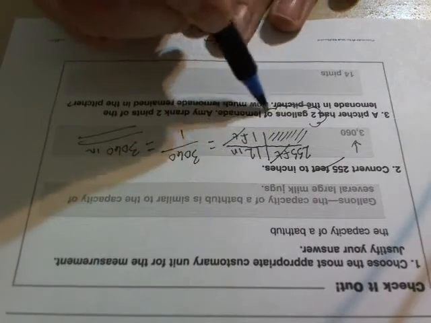All right, one more. A pitcher had 2 gallons of lemonade. Amy drank 2 pints of the lemonade in the pitcher. How much lemonade remained in the pitcher? So we want to figure out how many pints are left, but the problem is that they told us how many gallons of lemonade are in there. So we want to get out of gallons here and figure out how many pints that actually is. And then we want to go ahead and subtract out the 2 pints you drank to figure out how much is left in the pitcher.